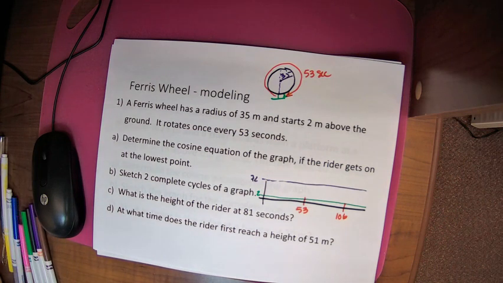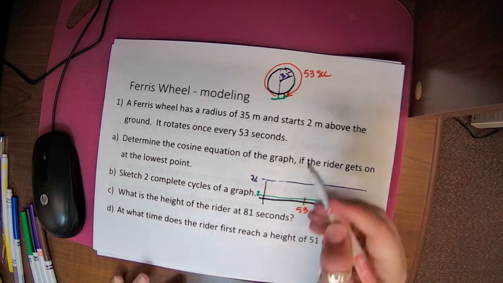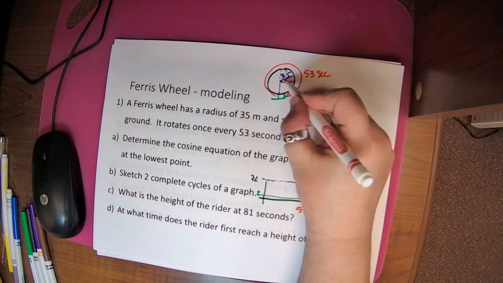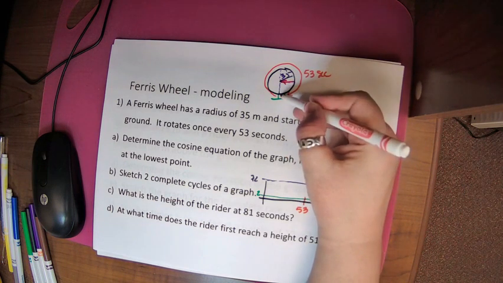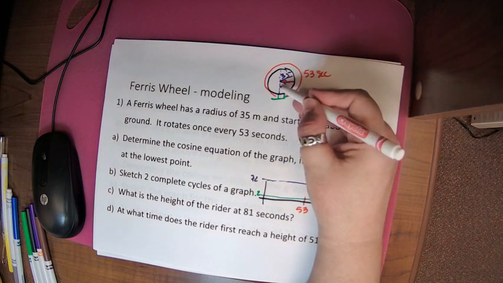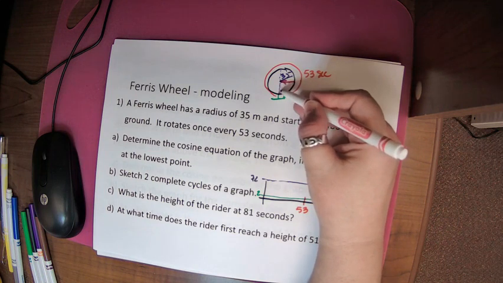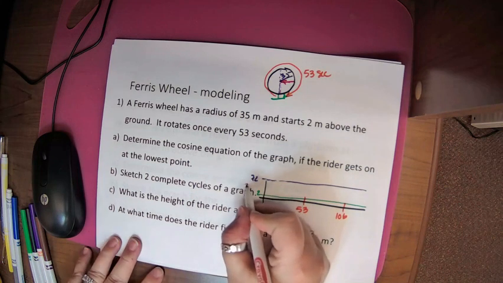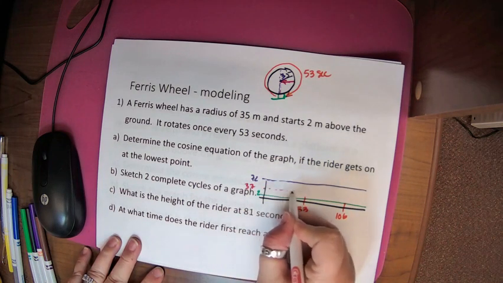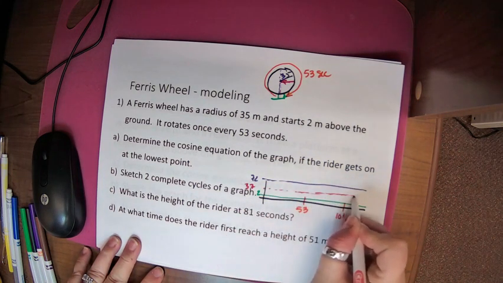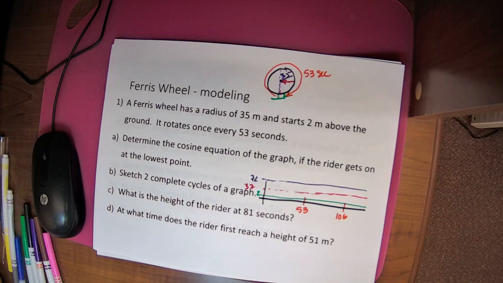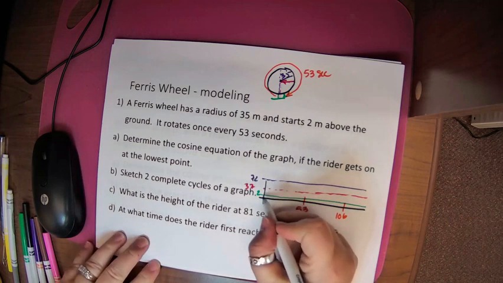So where's our midline? Well, our midline will happen where the shaft is, right there. Okay, well that's 2 and 35. We just discussed from here to here is 35 meters. This is 2 more. So that will happen at 37 will be our midline. Doing like this.